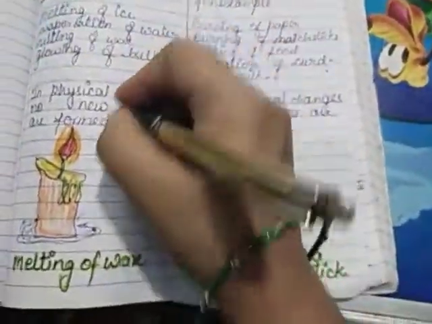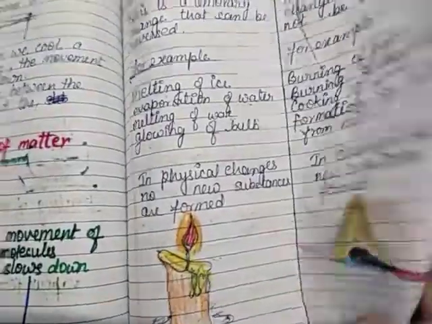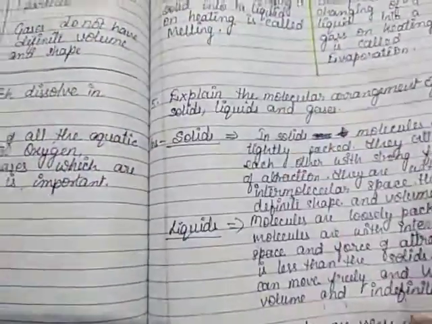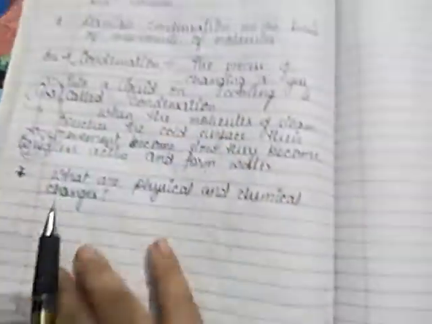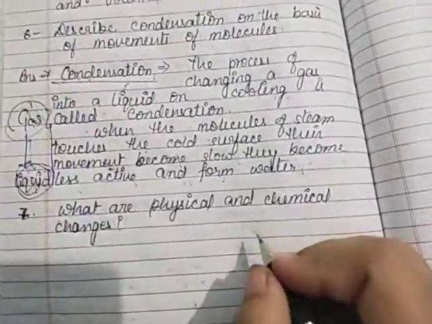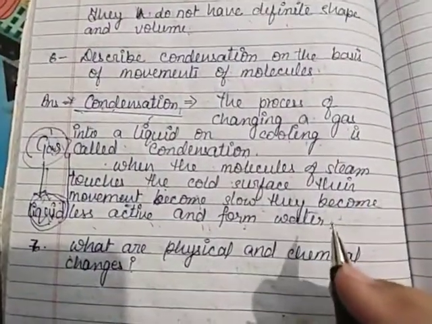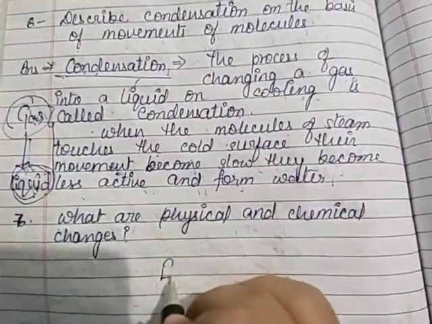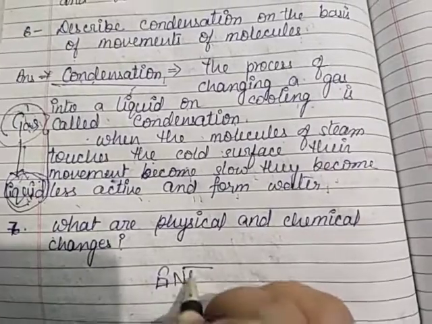So children, I hope you all have understood today's exercise. So please do the question number 4, 5, 6 and 7 in your classwork copy. And this is all about the chapter 4. So finally we have finished the chapter 4.